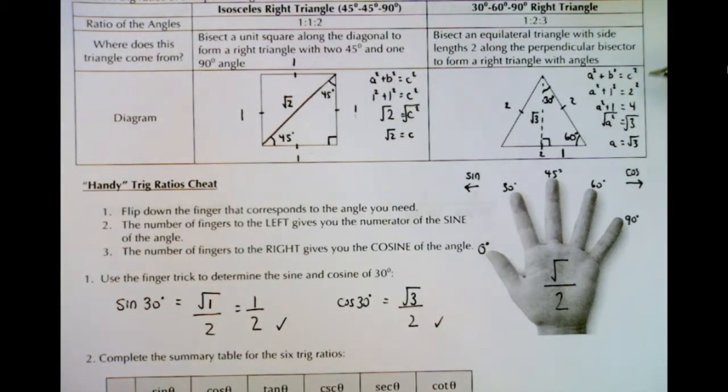The advantage of using the special triangles is that you'll be given them on the test. So you'll have them to use. The hand you won't be given on the test. So there's an obvious advantage to using the tool you're going to get on the test.